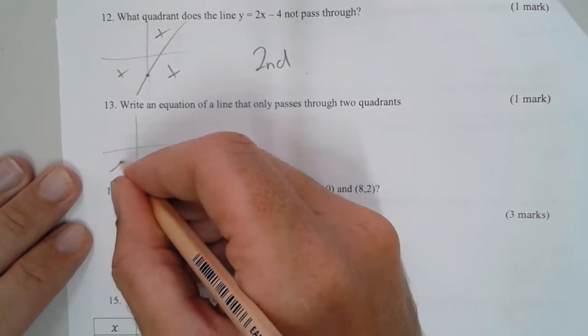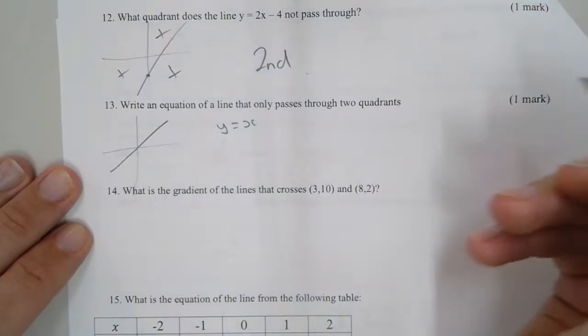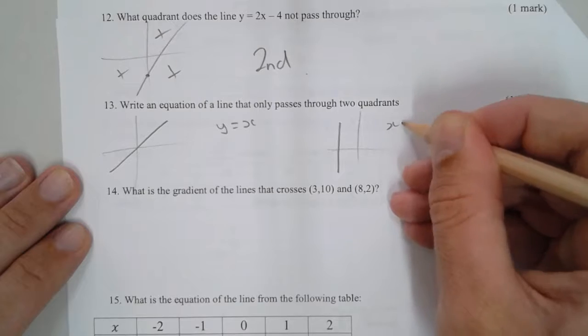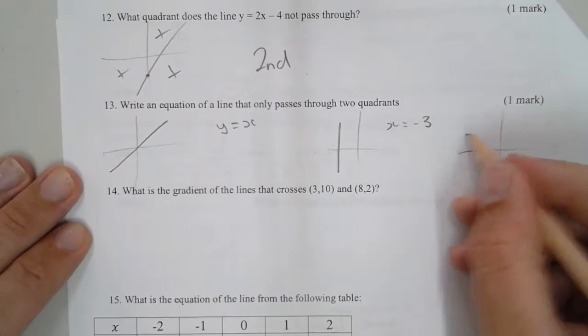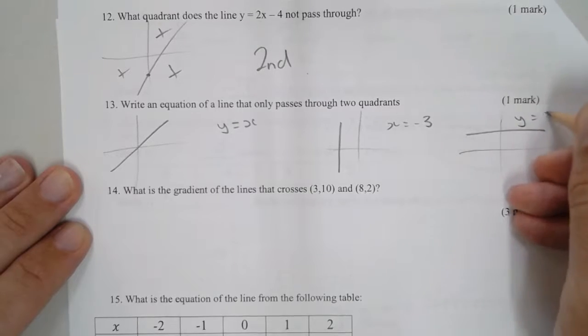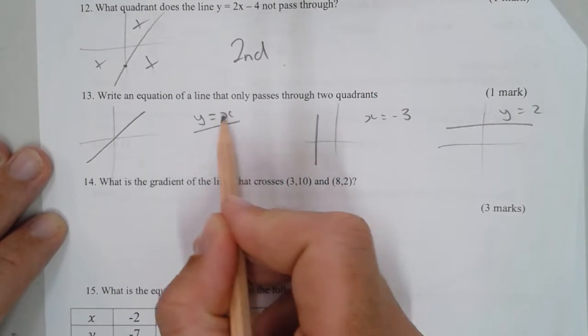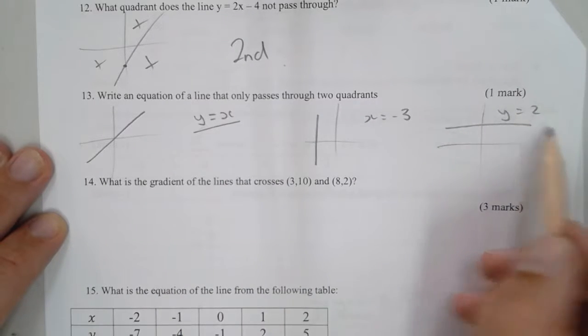Number 13. Write an equation of a line that only passes through 2 quadrants. So you could have a line that goes like this, y equals x. You could have a line that just goes through these two, which could be something like x equals minus 3. Or a line that just goes through these two, which could be something like y equals 2. So basically any answer that is y equals something x but no intercept, x equals a number, or y equals a number, any of them are fine.